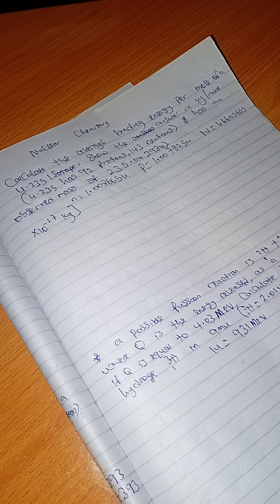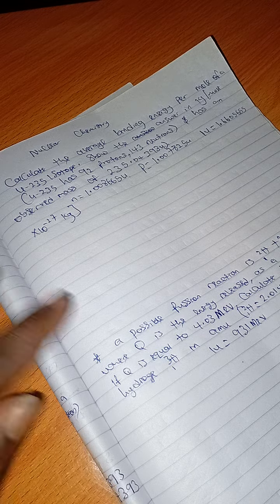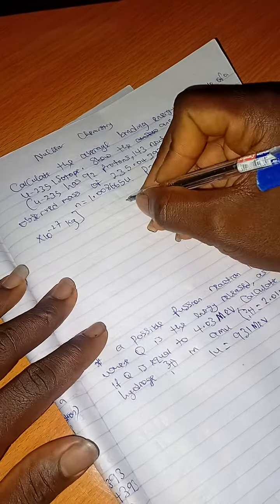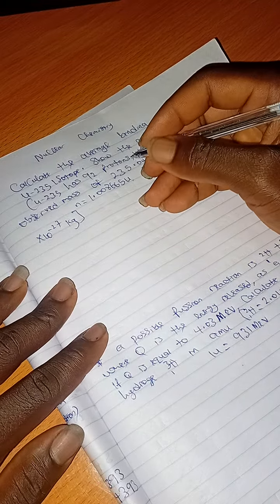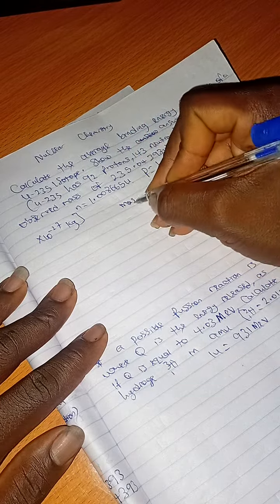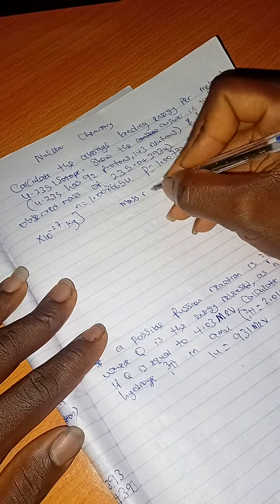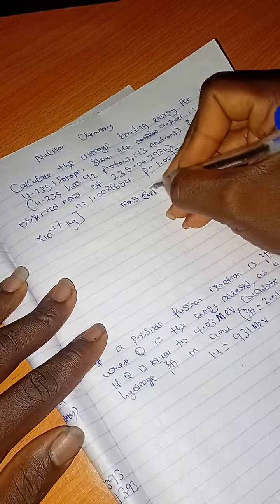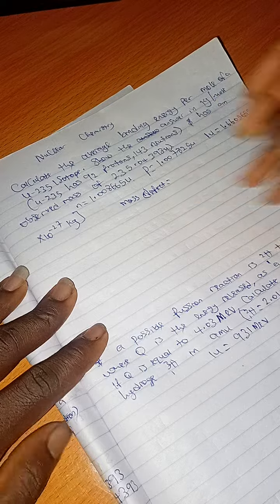Now, calculate the average binding energy per mole of this. Show the answer in kJ per mole. Then we are given uranium 235 has 92 protons, 143 neutrons, and has an observed mass. So now the first thing, you are not getting the binding energy directly. The first thing you find is the mass defect. The mass defect is related to binding energy. Mass defect, please take note.